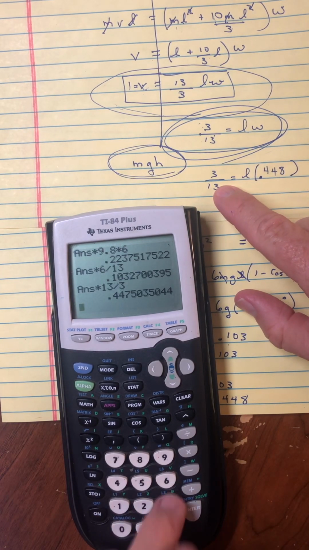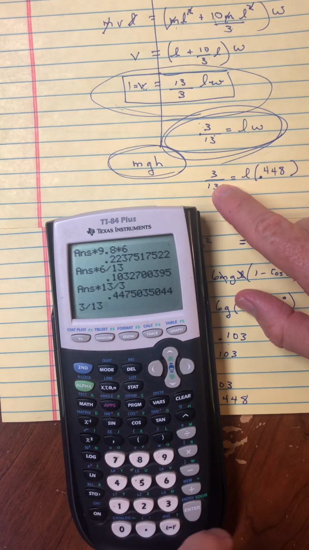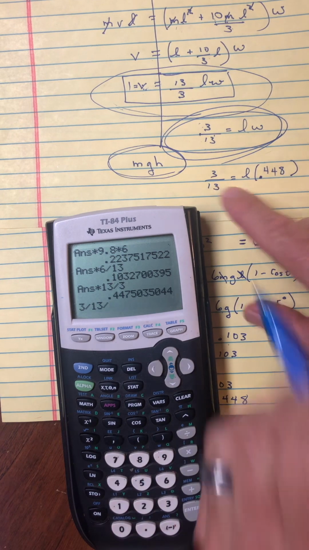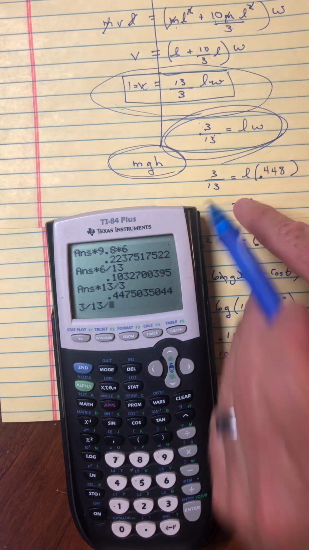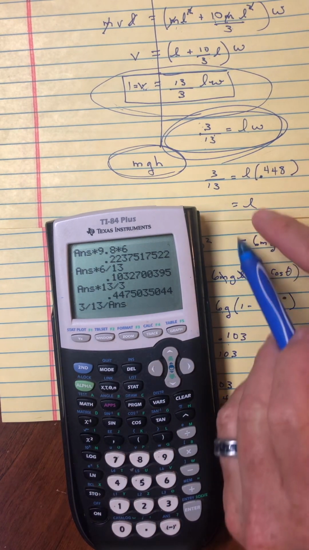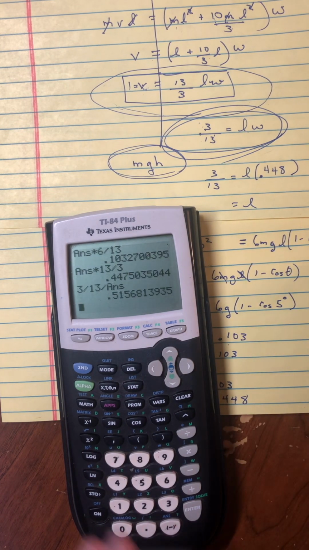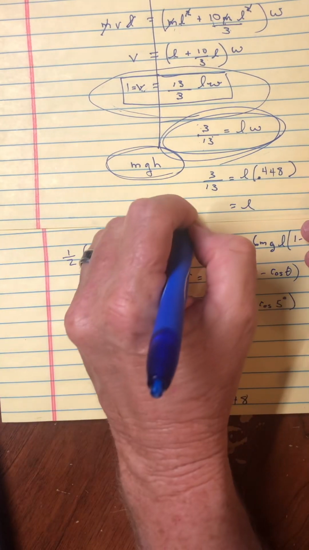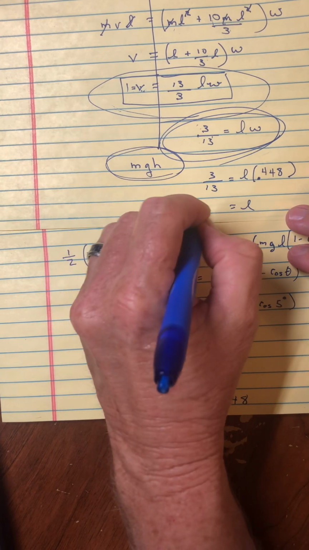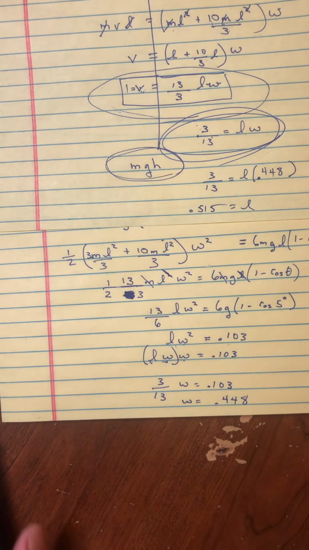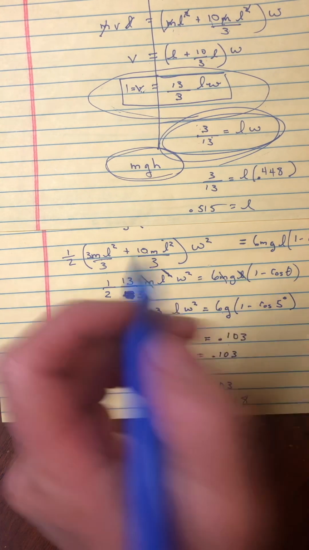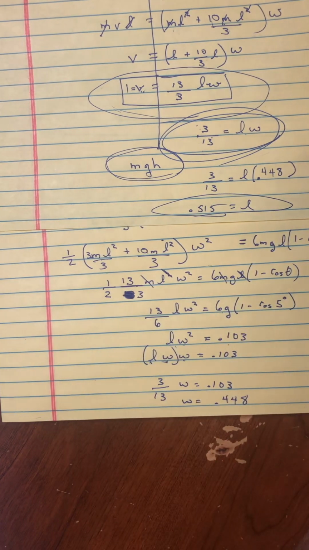So I'll take that 3 and divide it by 13. And then I can imagine moving this over, so I'm going to divide by my last answer. And I'm going to get a length of 0.515.